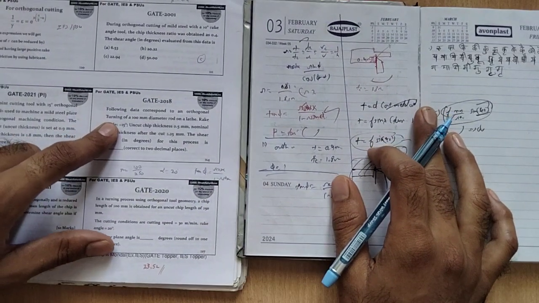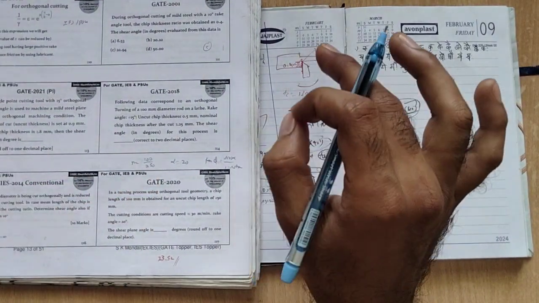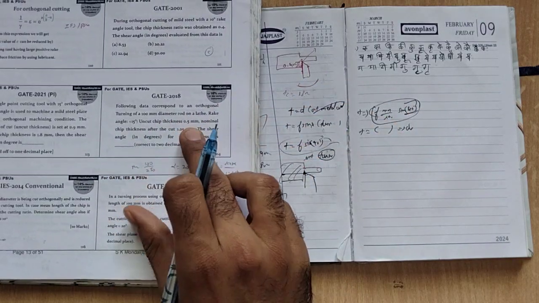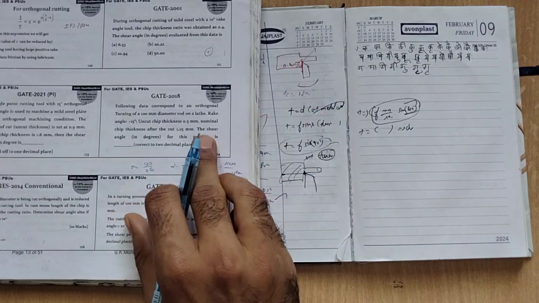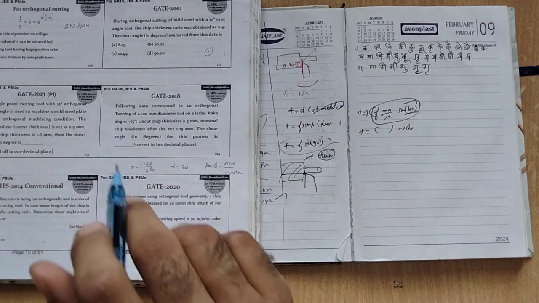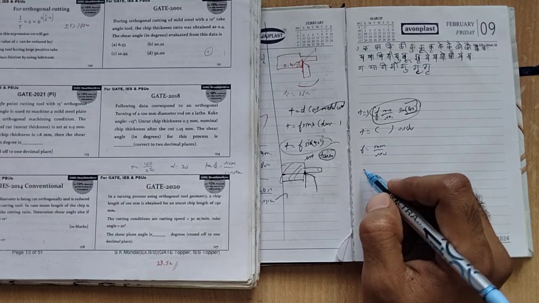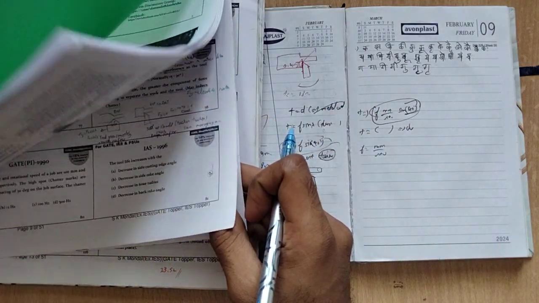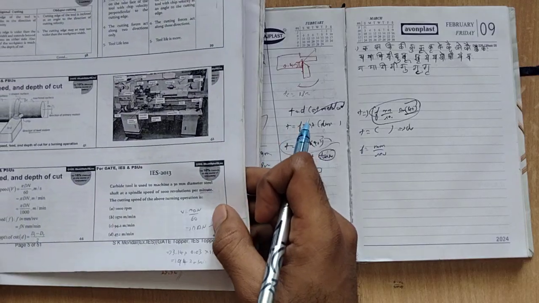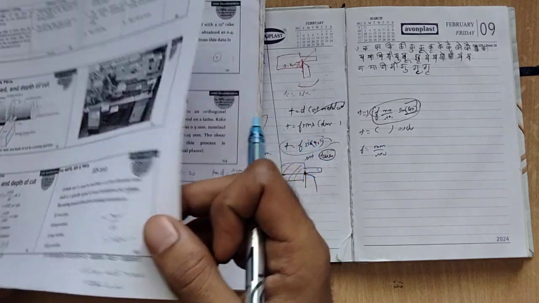You can see orthogonal turning. Where is the feed? They haven't given it. Wait, the uncut chip thickness is 0.5 mm and the normal chip thickness is 1.5, then it's fine. But one of the main things is what feed equals: mm per revolution. So how to calculate feed? V equal to what is f? f into N, mm per minute.